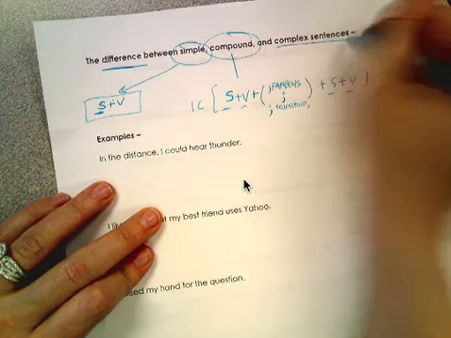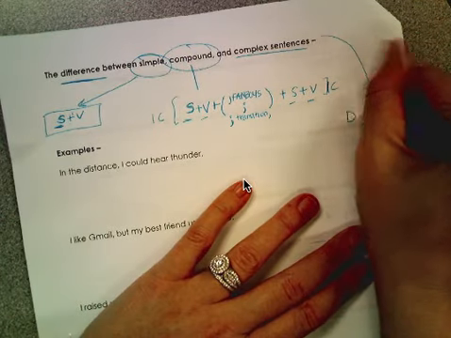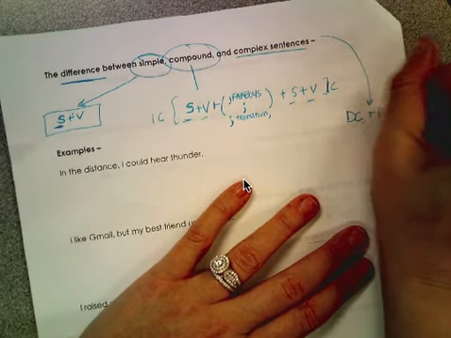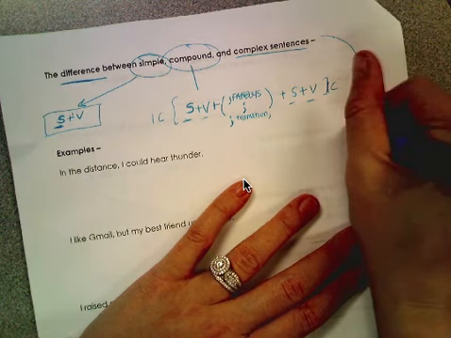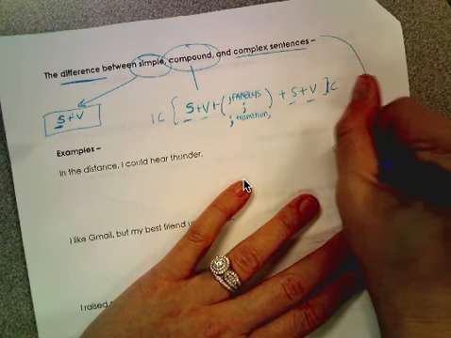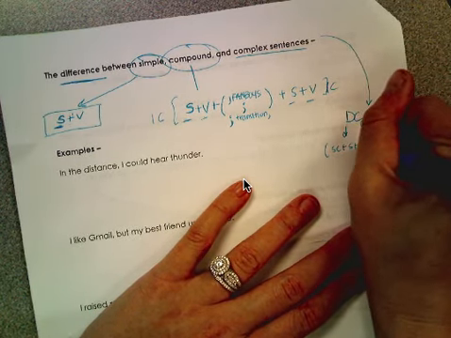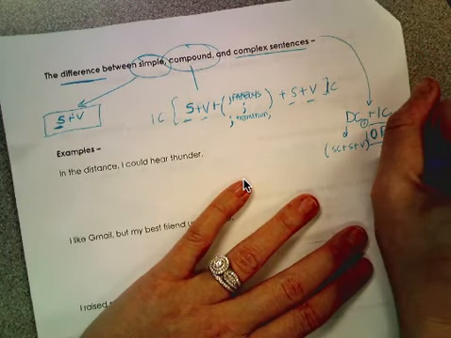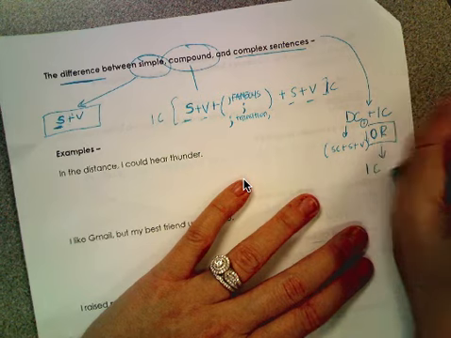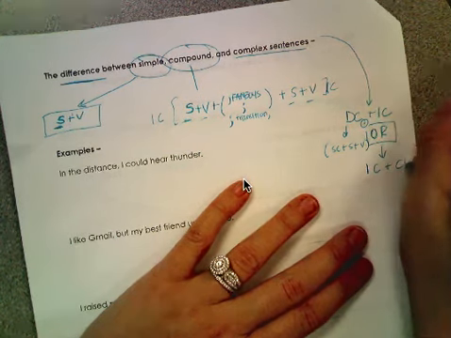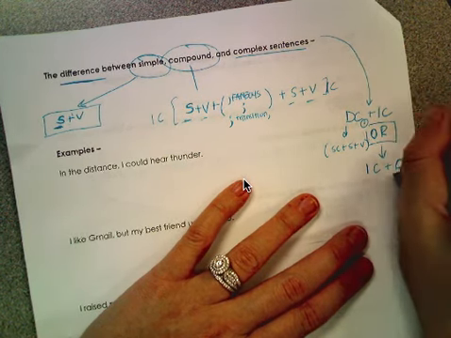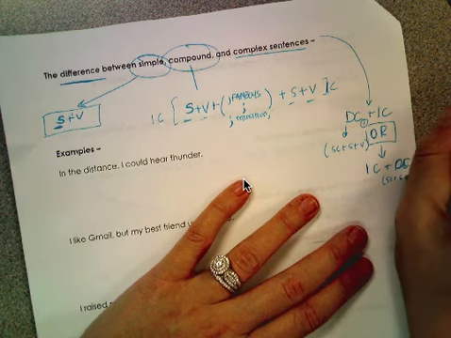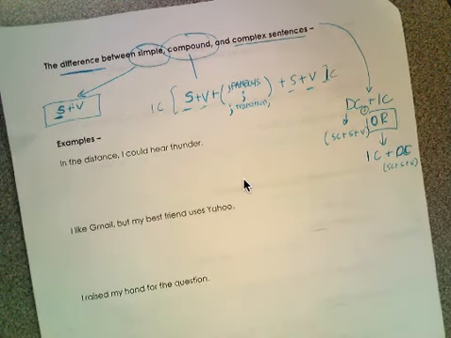With a complex sentence, you are going to see a dependent clause and an independent clause. Remember that a dependent clause is going to be a subordinating conjunction plus a subject plus a verb. Or you will see an independent clause, no comma, and a dependent clause, which is a subordinating conjunction plus a subject plus a verb. Okay? Really, really important.